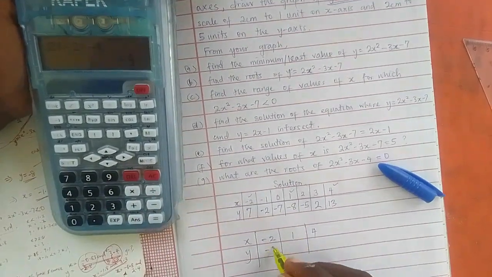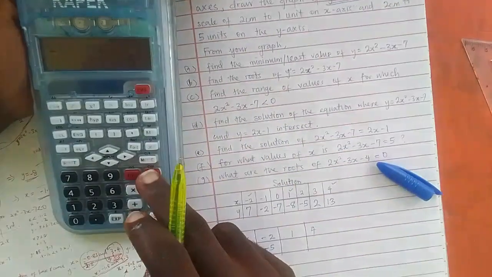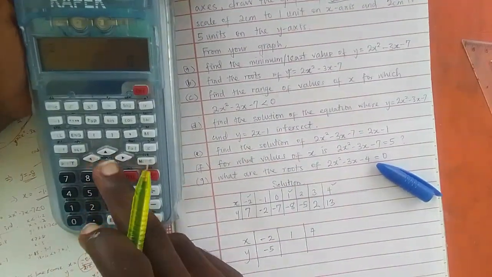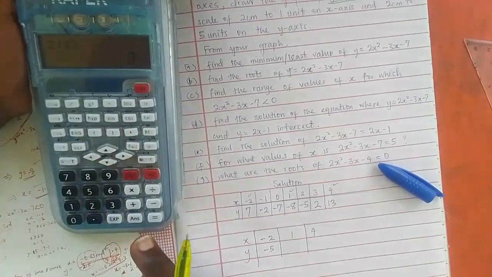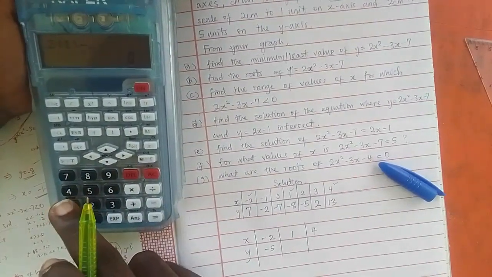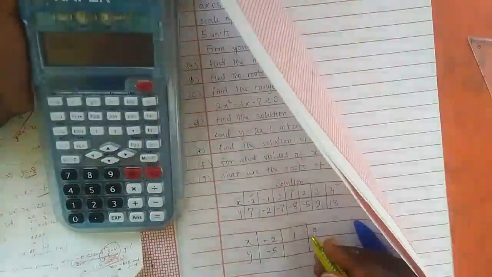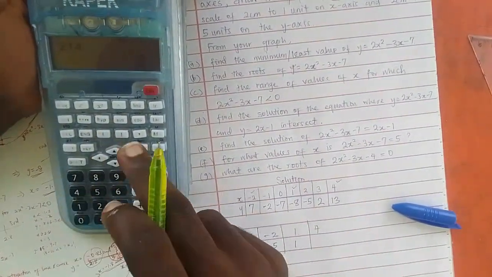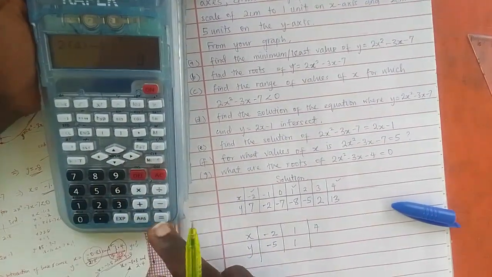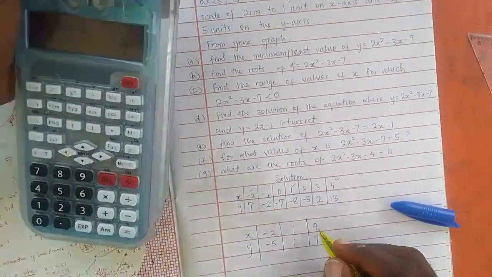That's -5 here. Then for 1, I have a 2 into 1, then -1. That's 1 here. Then for 4, 2 into 4 -1. That's 7. So we are through with that.